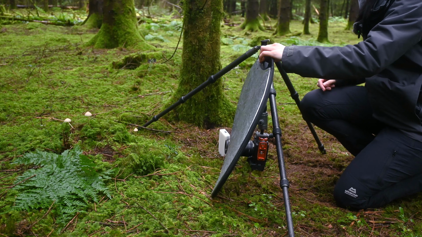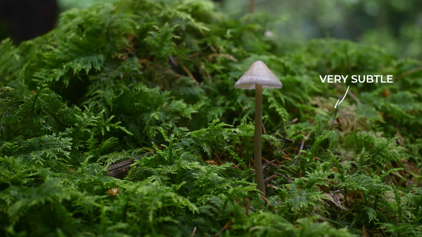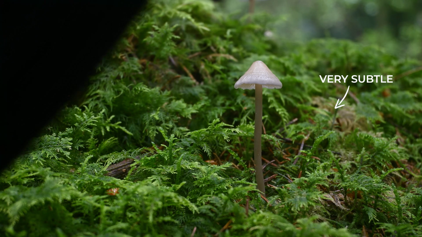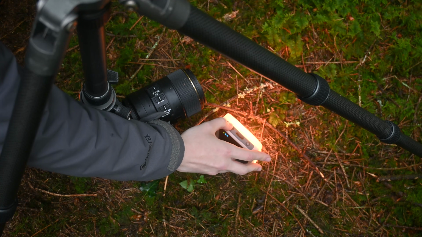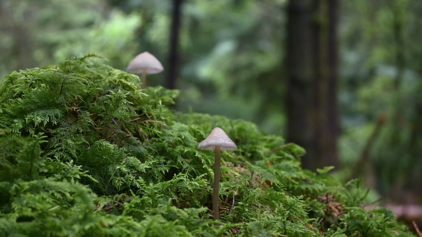I've popped a reflector in there, just about some light, and fill in the shadows on the stem. And I'm also using a very, very subtle and soft orangey yellow light to also just bounce some colour onto it so it stands out a bit more.